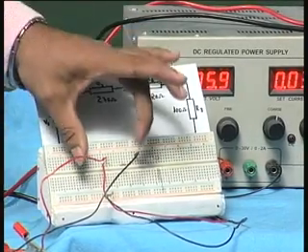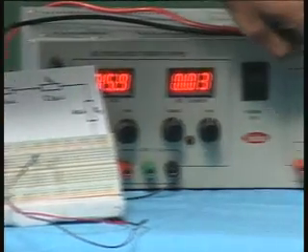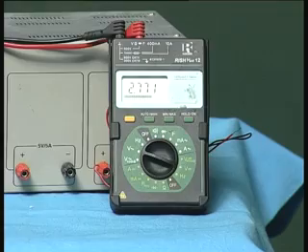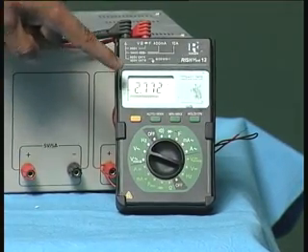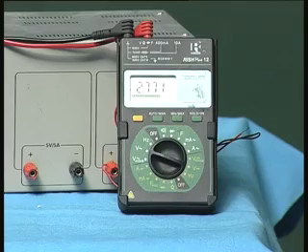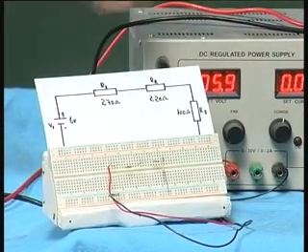So, now I have connected the voltmeter across the 270 ohms here, and the voltage is around 2.77. I hope you can see that the voltage here is 2.77 volts. Now, I will remove the voltmeter from across 270, I will connect across 220.